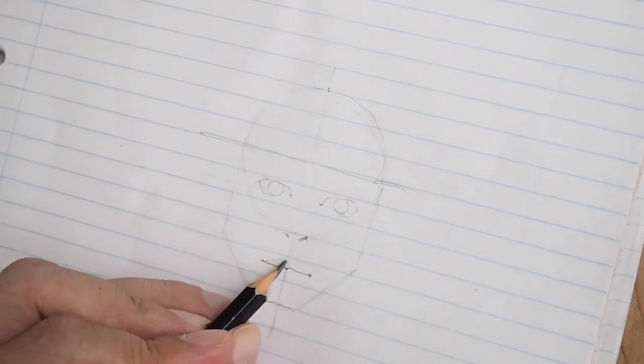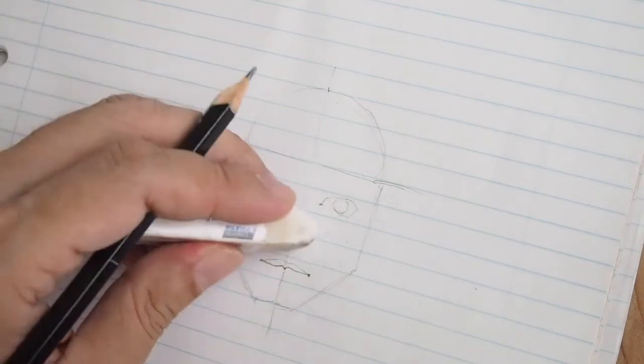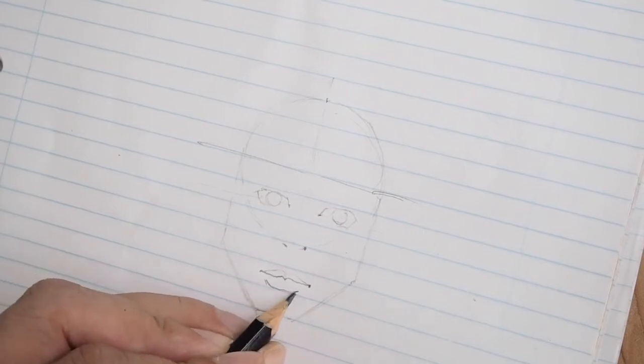Now I'm going to time lapse across some of the parts where I'm going through all the details and correcting errors and rubbing out all the guidelines.